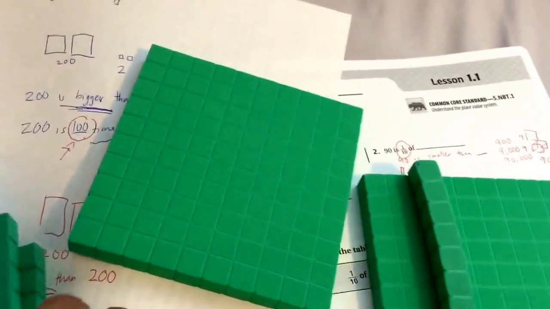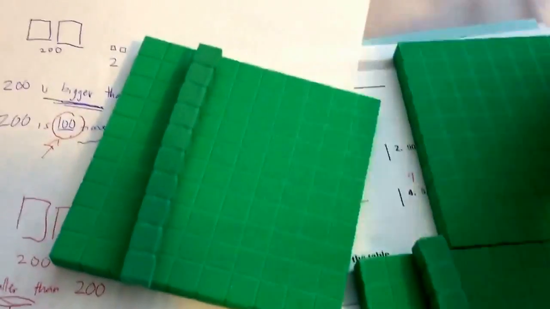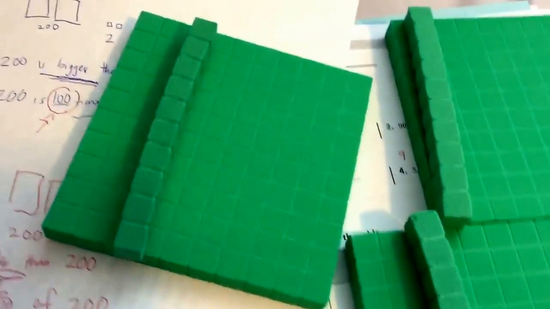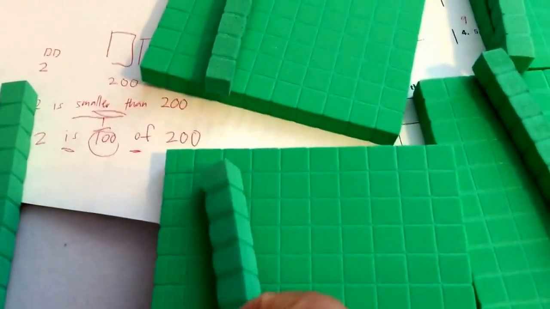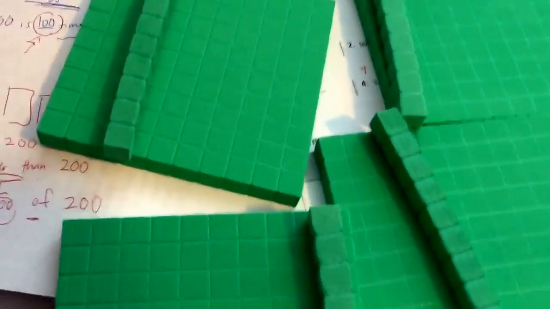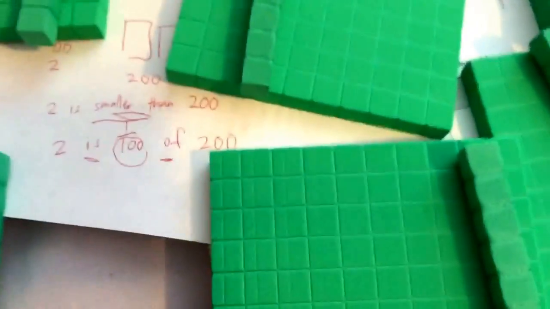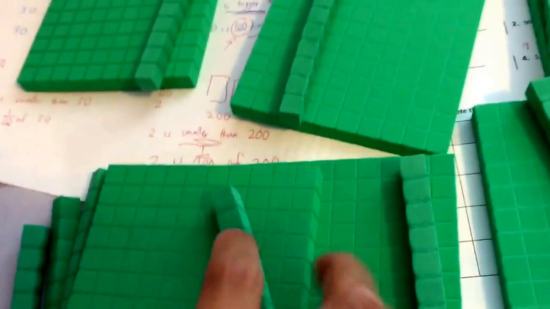Here's the next one, 10. I'm going to run out of space here. The next one to match it up, I have 1/10 of it. I have 1/10. Again, I have 1/10 of. This long is 1/10 of this flat.